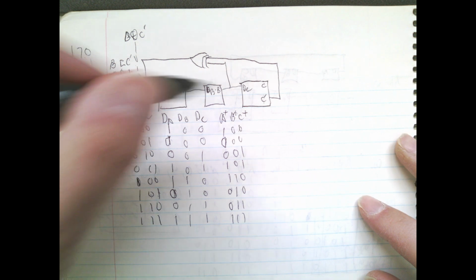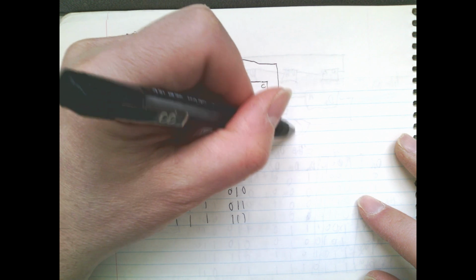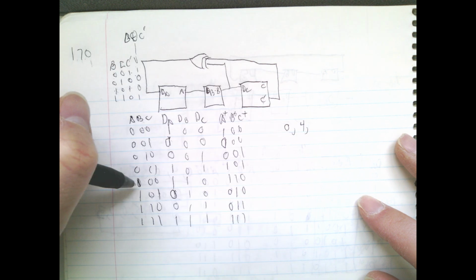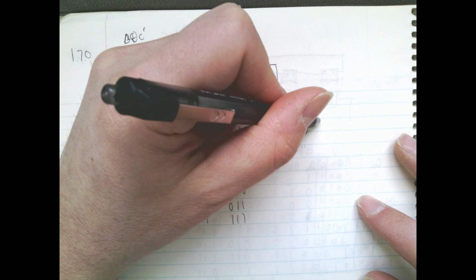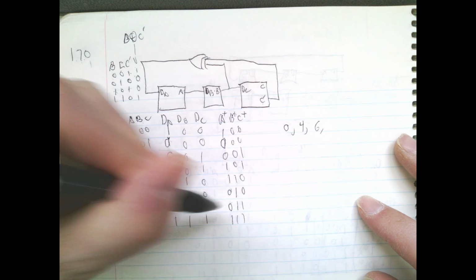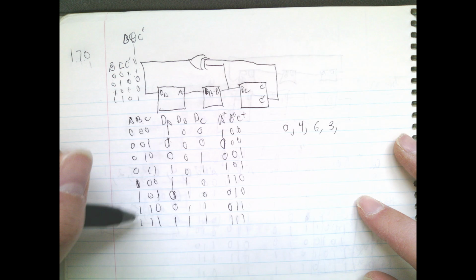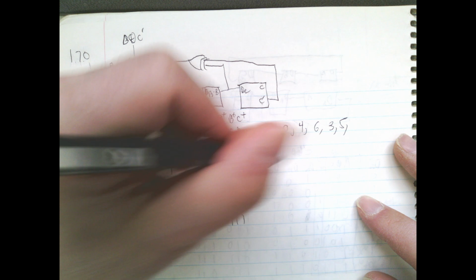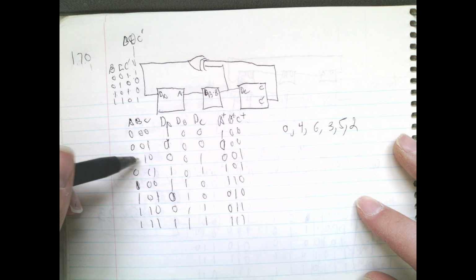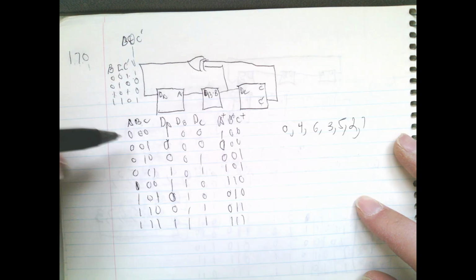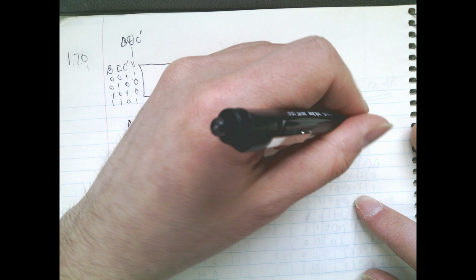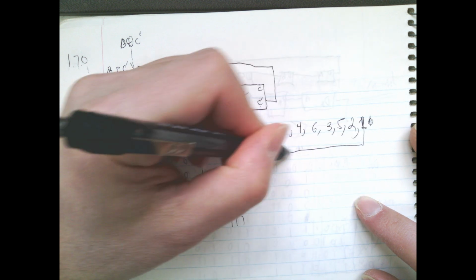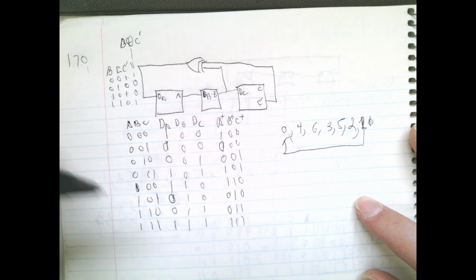So that says to me if I start with 0, I'll end up with a 4. At state 4, I'll end up in state 6. After state 6, I'll end up in state 3. After state 3, I'll end up in state 5. After state 5, I'll end up in state 2. After state 2, I'll end up in state 1. After state 1, I'll end up back in 0. Well, what happened to 7?